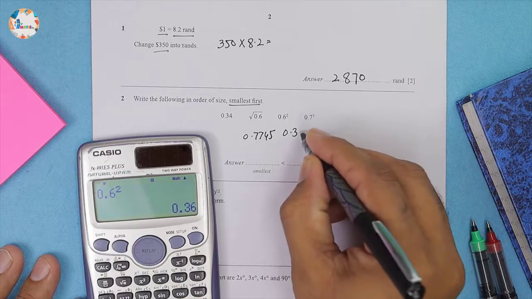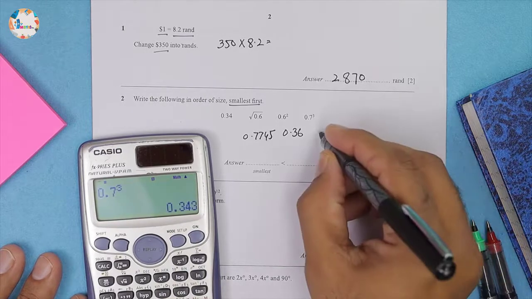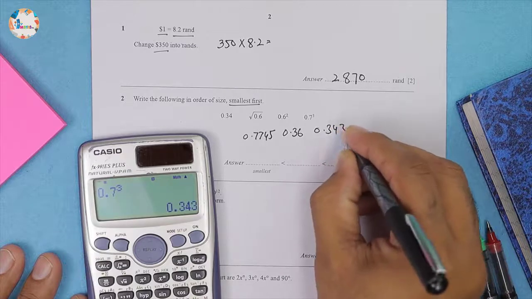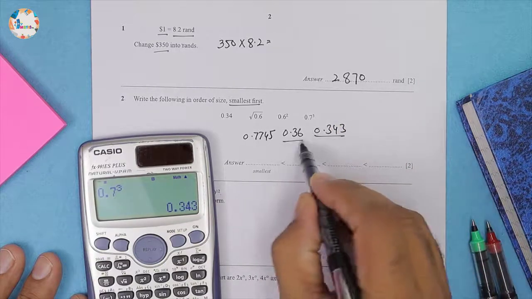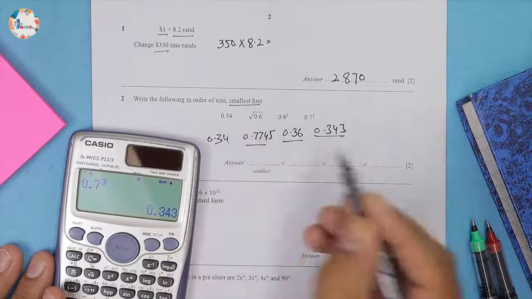The last number, 0.7 raised to the power 3, is equal to 0.343. And the fourth one is 0.34.